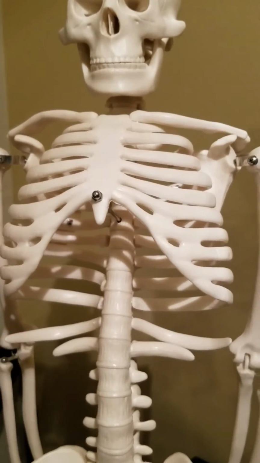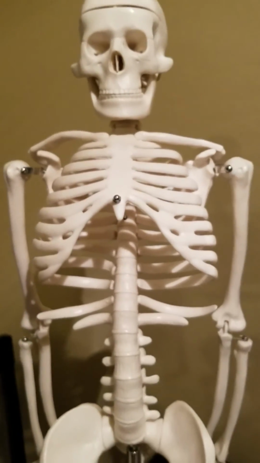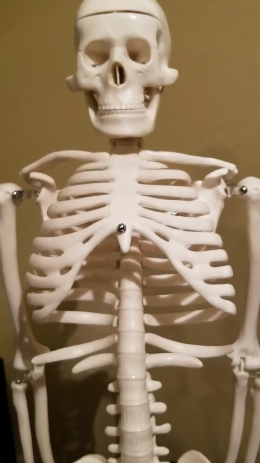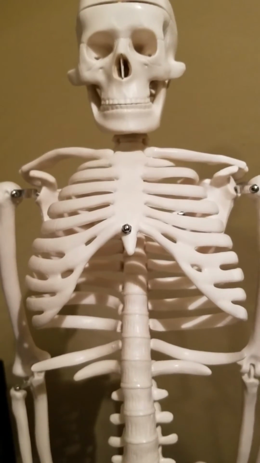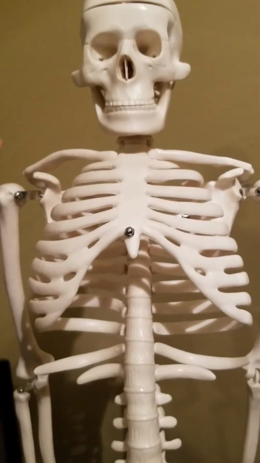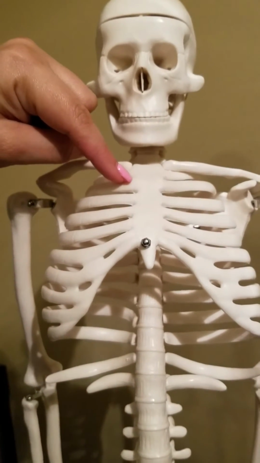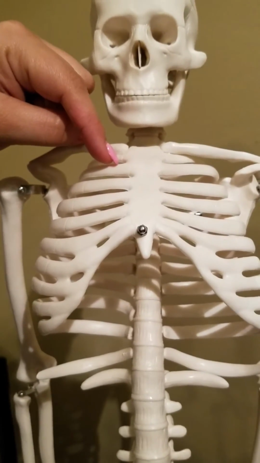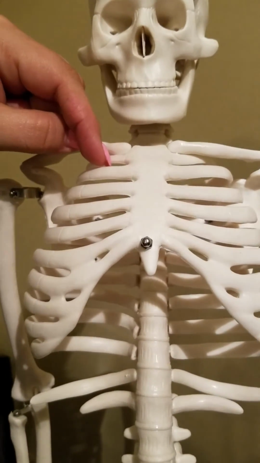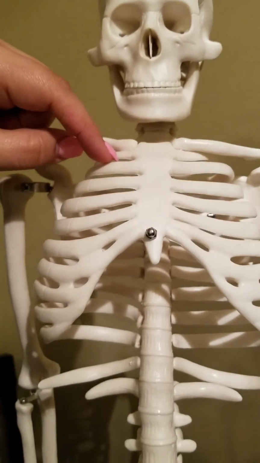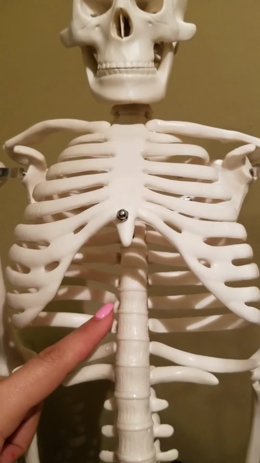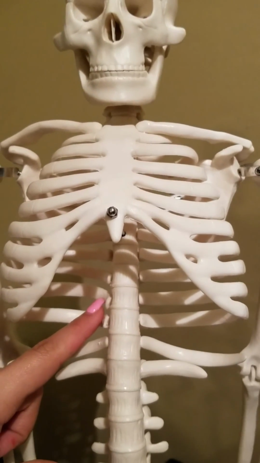The ribs articulate with the vertebrae by 2 facets. One joins the body of its own vertebra, the other articulates with the body of the vertebra immediately superior. And the ribs have a head, which is way at the front here. They have a neck, which goes a little below that, and a tubercle, which is around this area right here. Actually, it's in the back. So it's the head, the neck, and the tubercle.